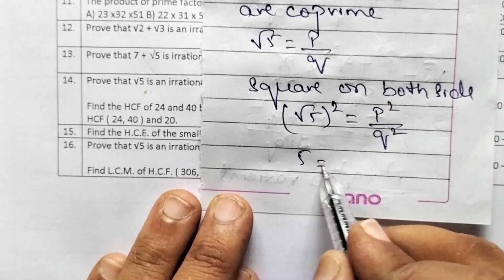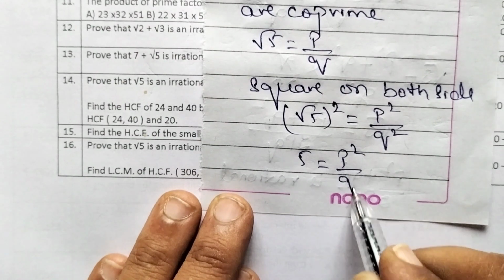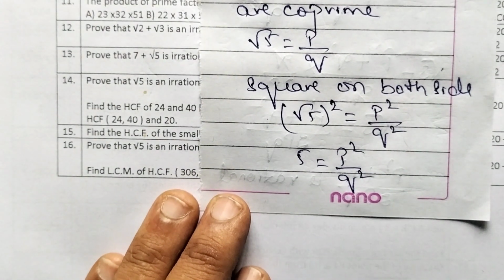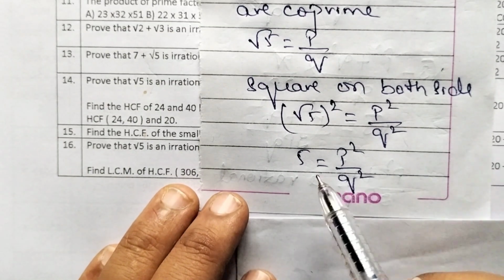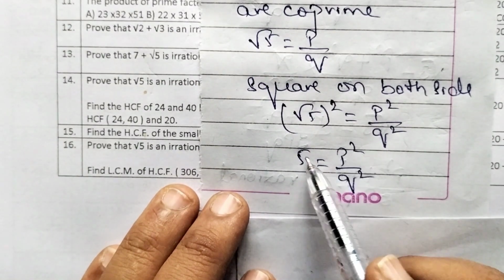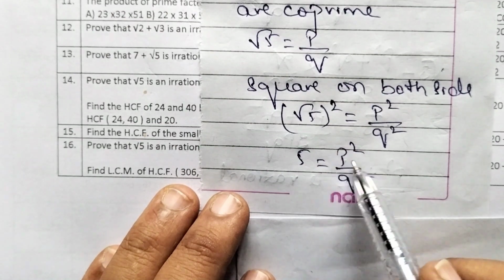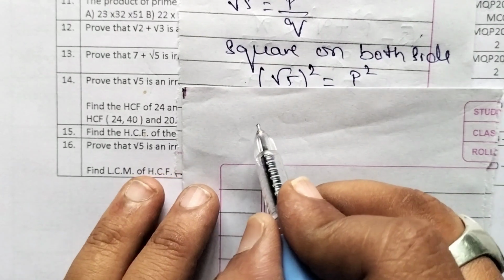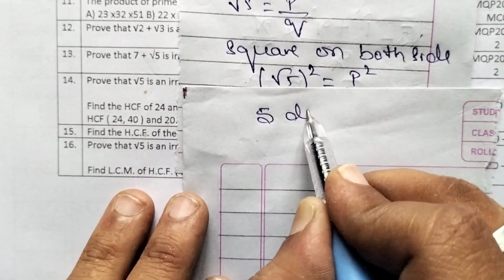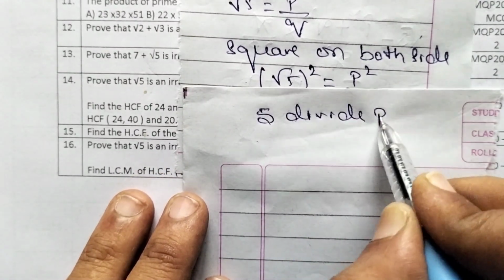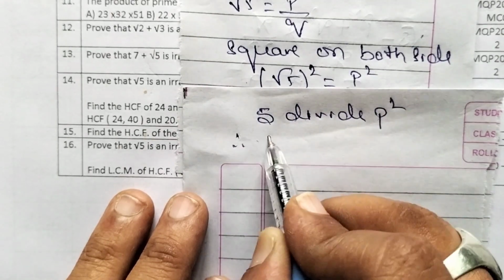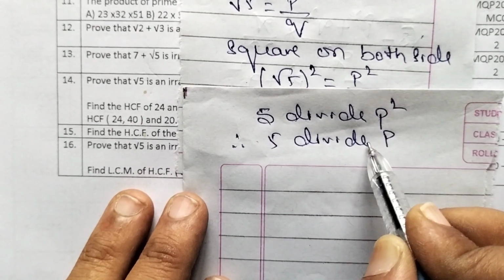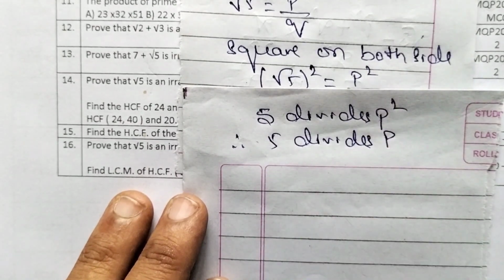So 5 is equal to p square divided by q square. Next, if I bring the 5 here, 5 divides p square. Therefore 5 divides p. If 5 divides p square, then 5 divides p also.